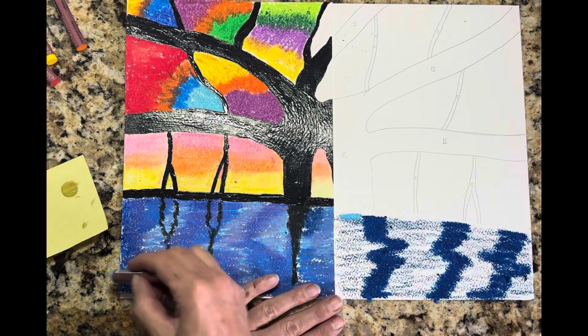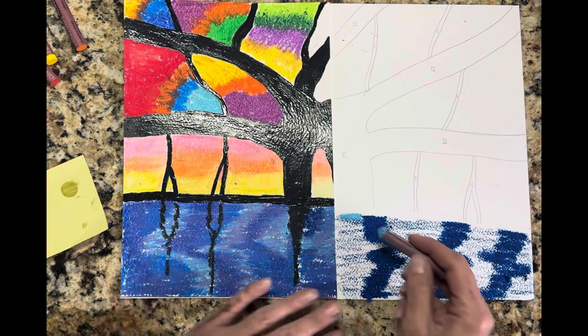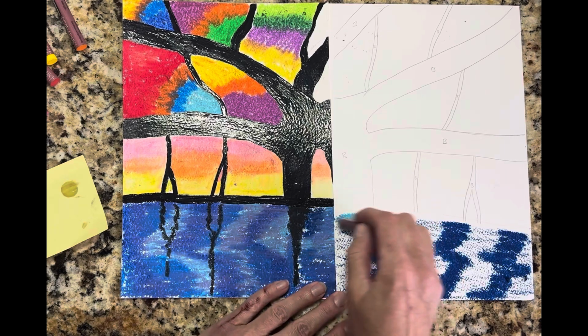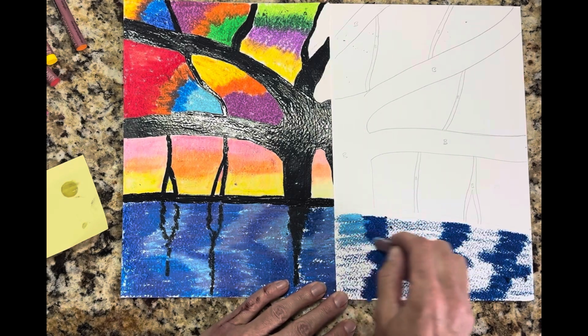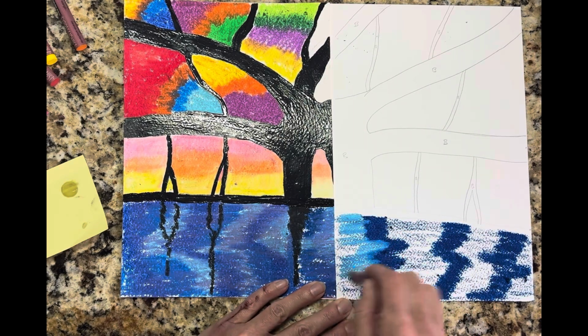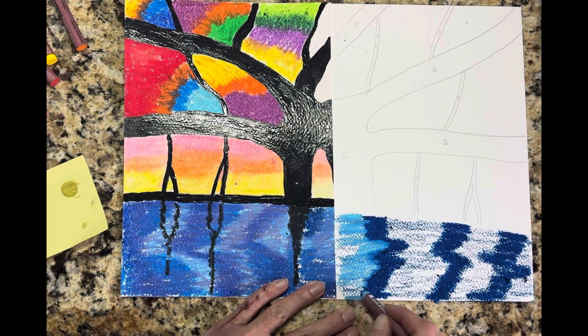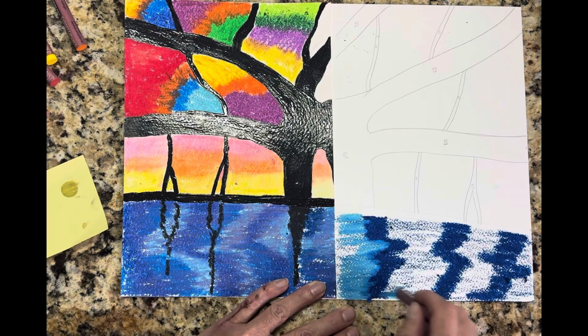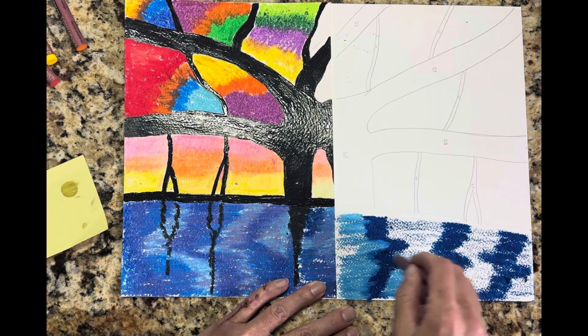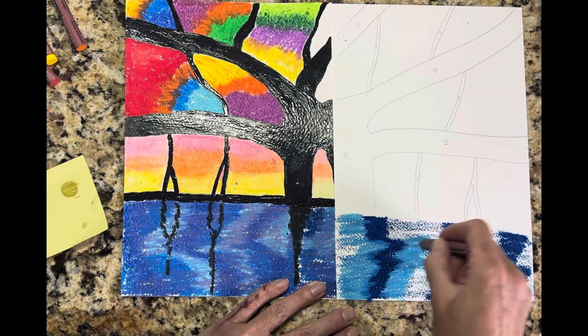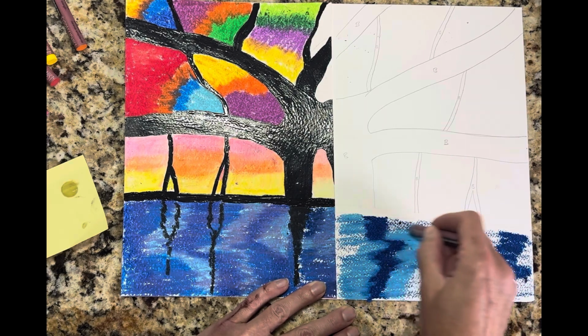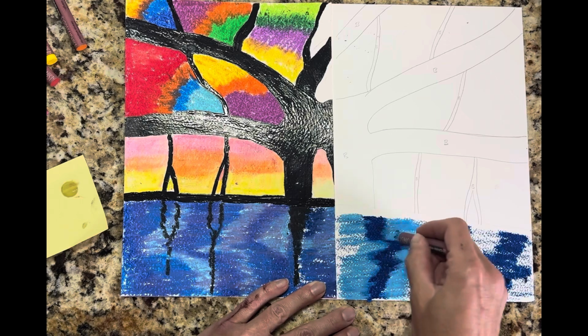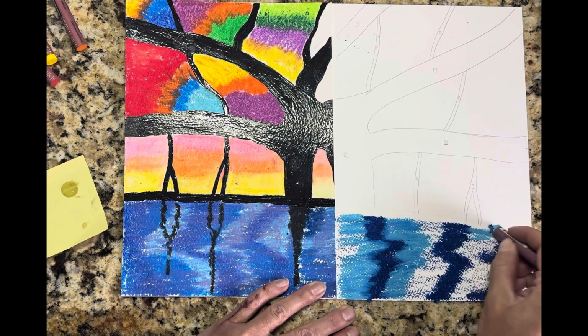So you do this across your paper. Obviously, you're doing the whole artwork. I've already done this over here, just so you can see it. And I'm going to fill in with this light blue. I'm overlapping the blues to blur that line. And we're going to do that up in the top of the tree too. So I'm just going to take this light blue, and I'm taking time to press harder and moving back and forth to get really good coverage.